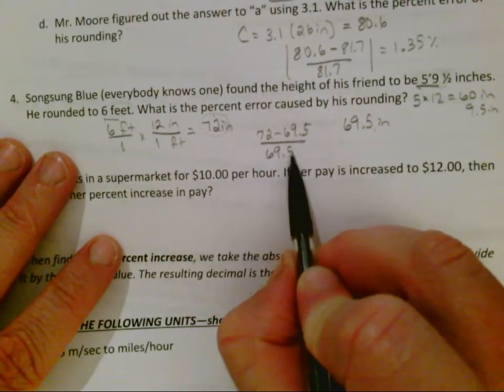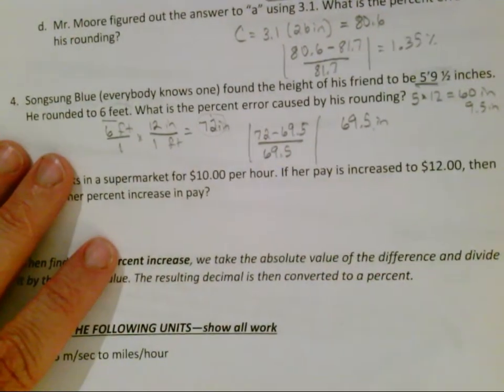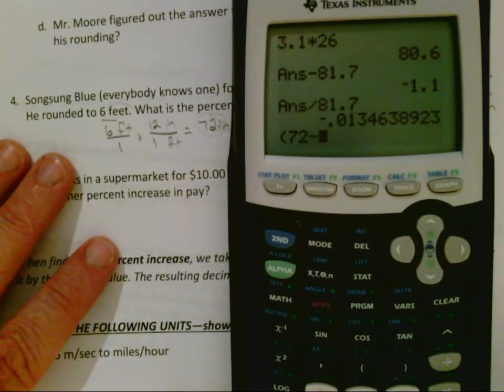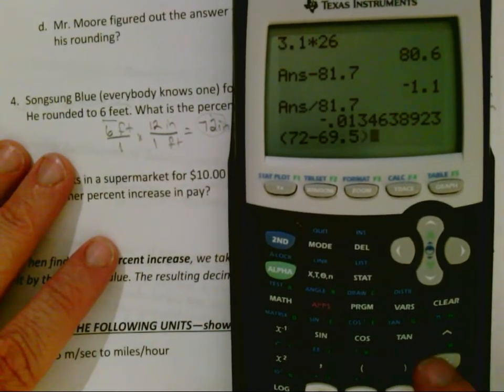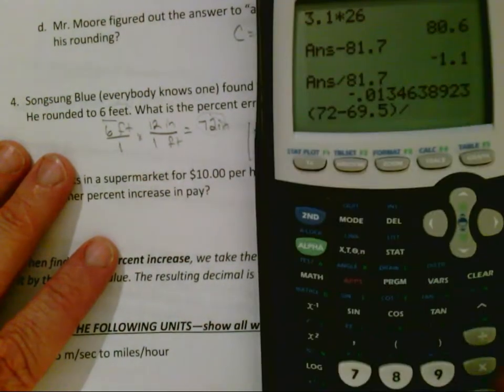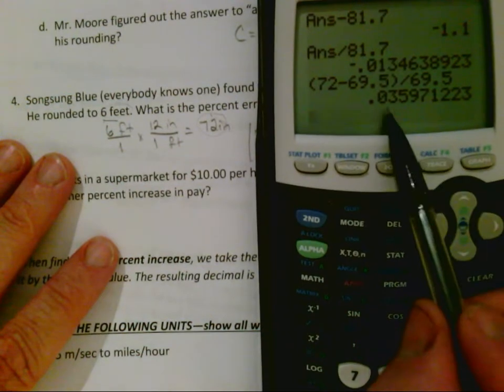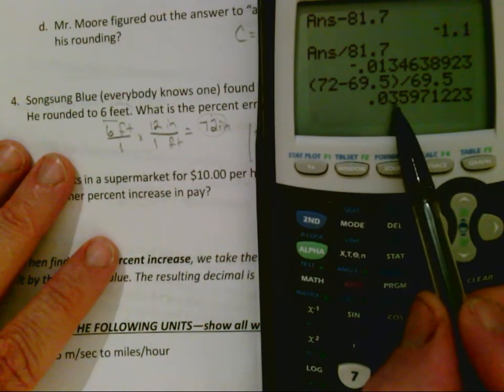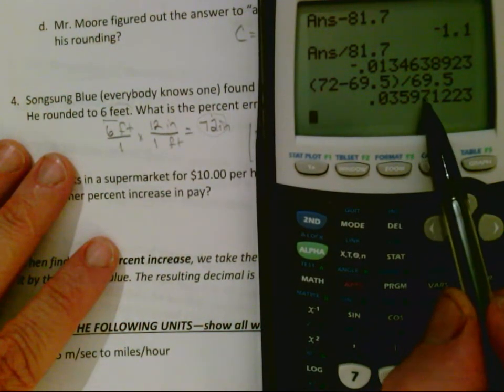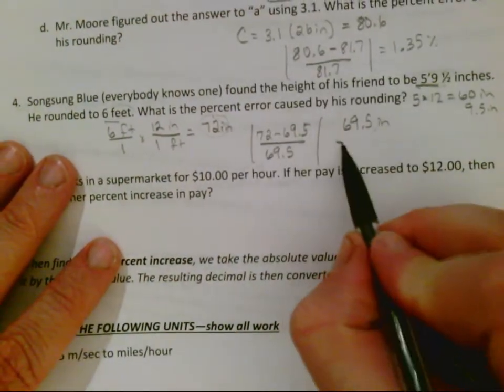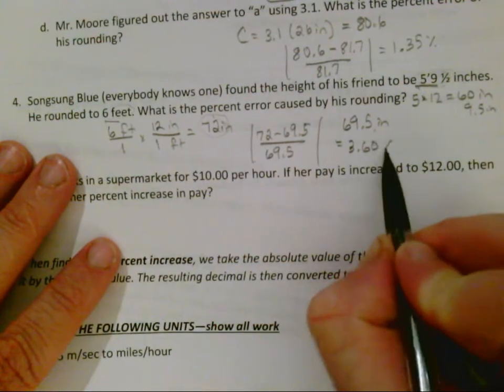Again, absolute value. So parentheses 72 minus 69.5 divided by 69.5. And that would be moving it 2 places. So 1, 2, 3.597. The 9 rounds up, so 3.60% error.